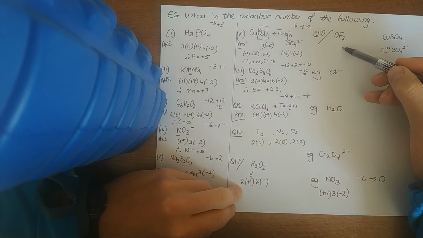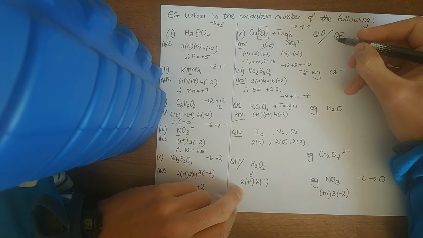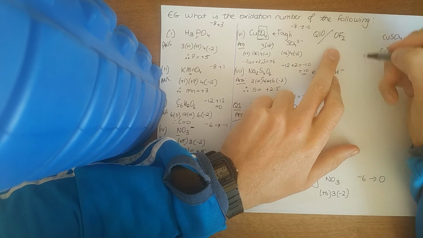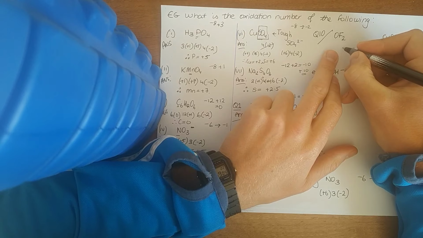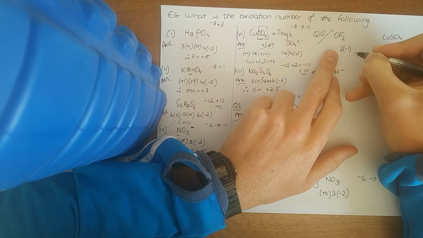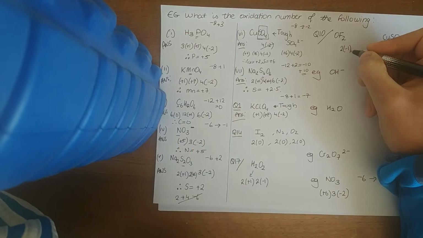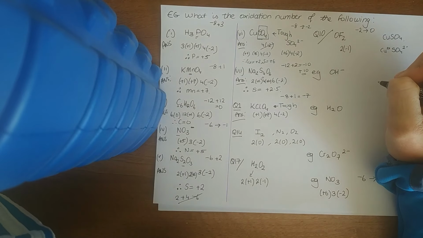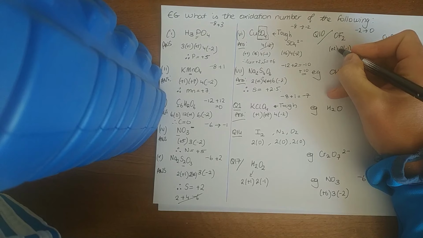OF2, another exception. Question 10 in your notes. Fluorine's the most electronegative atom, so always has the pull of the electron. So fluorine is going to be 2 times minus 1. We're at minus 2. We must bring it to 0 because there's no charge on it. So my oxygen must be plus 2.